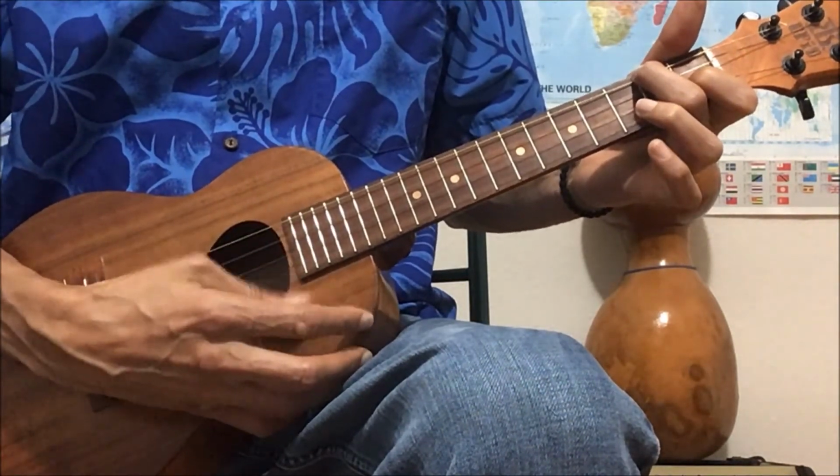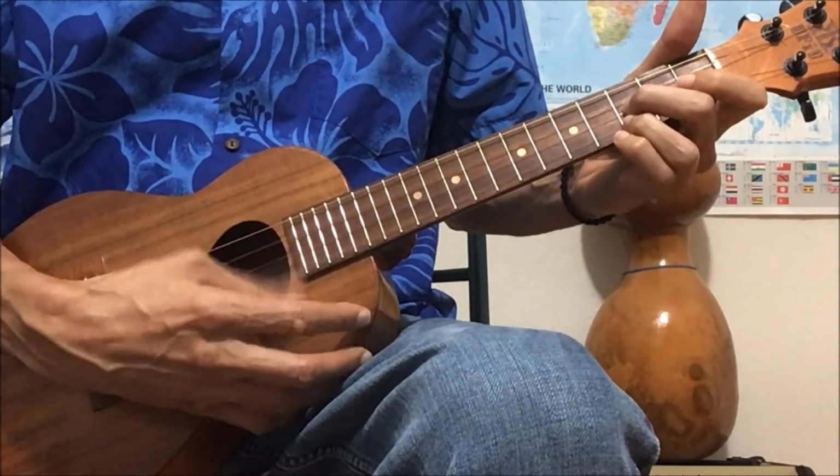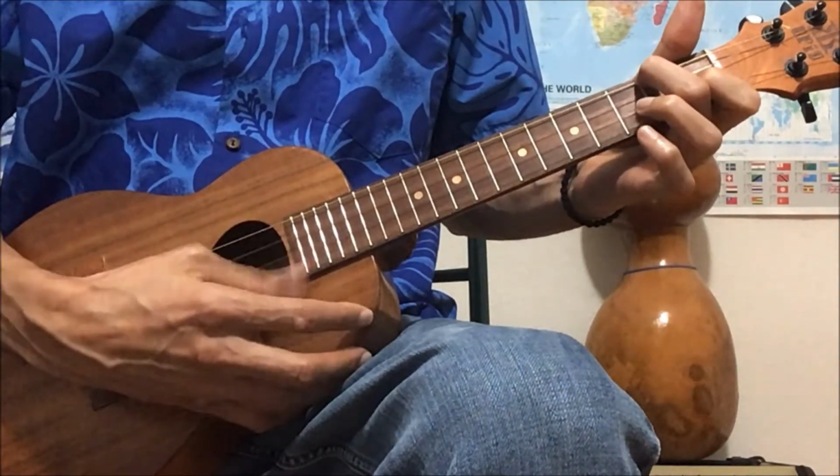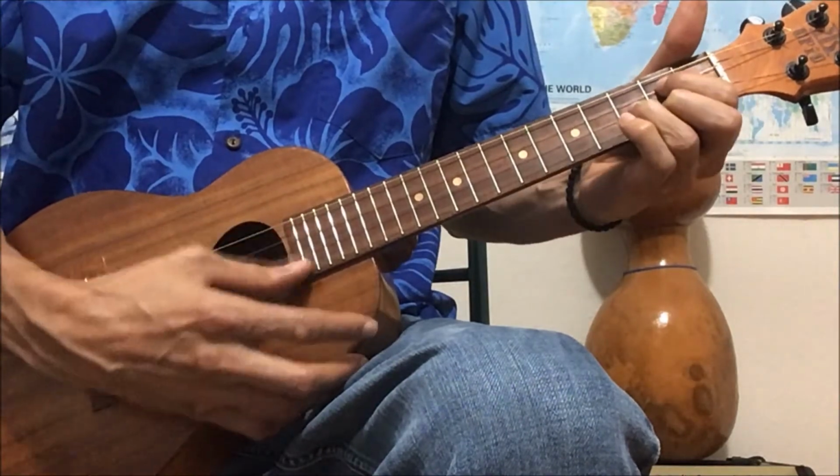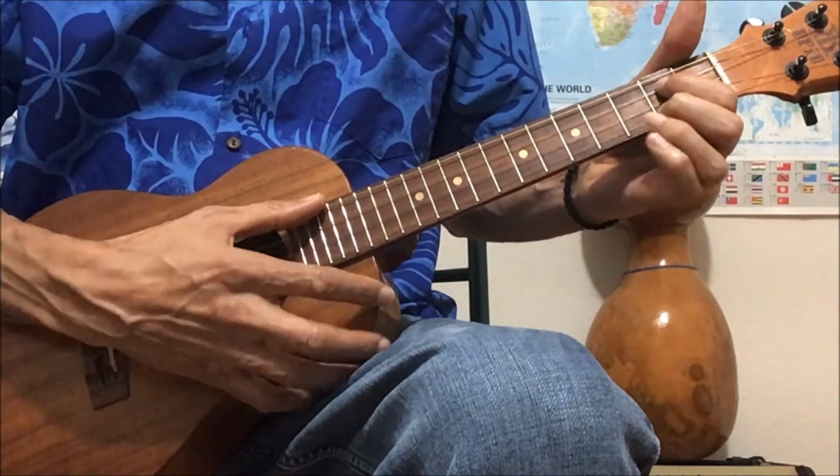Melody's on the bottom A string now. Back to the 2-finger C chord, F chord, regular C chord, G or G7. Regular C.